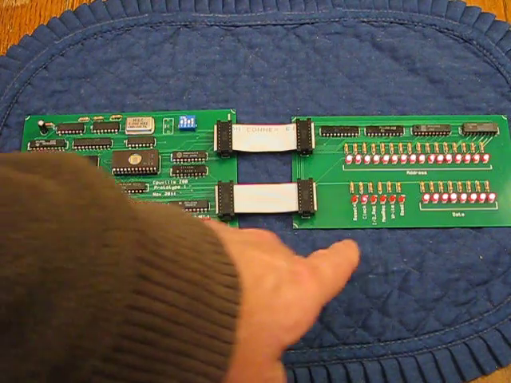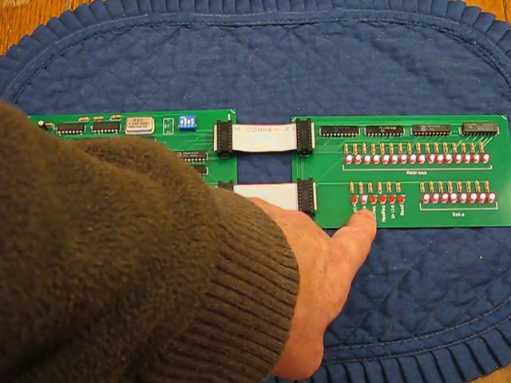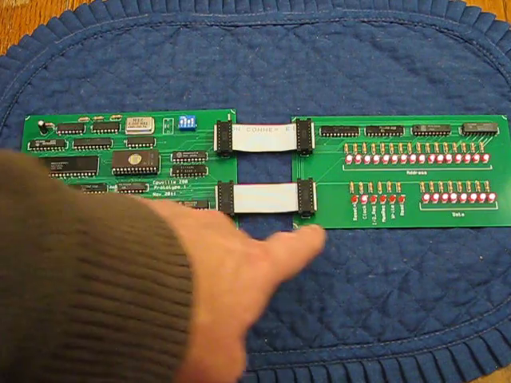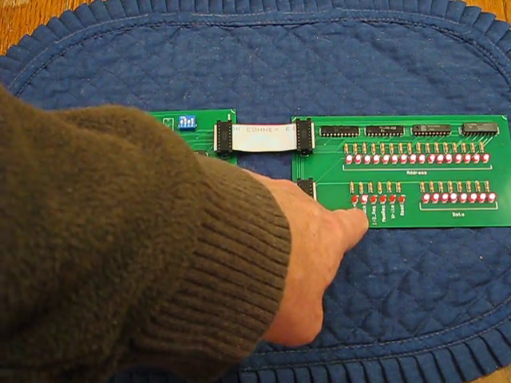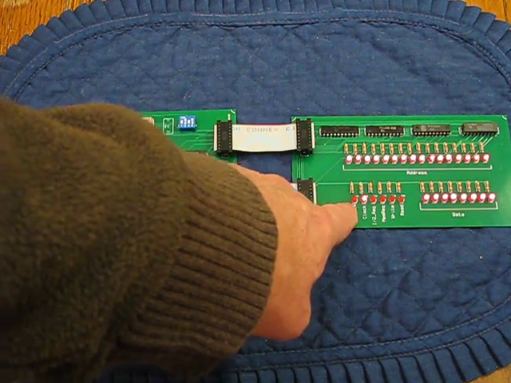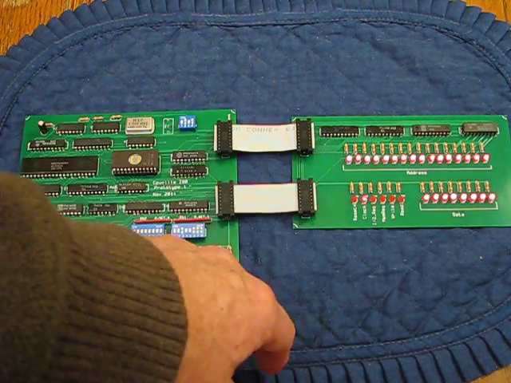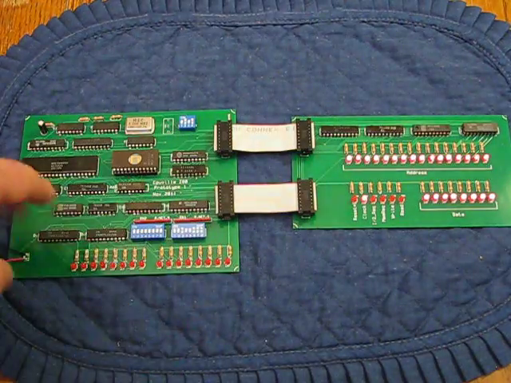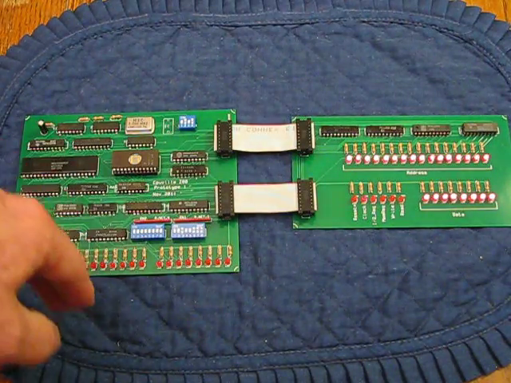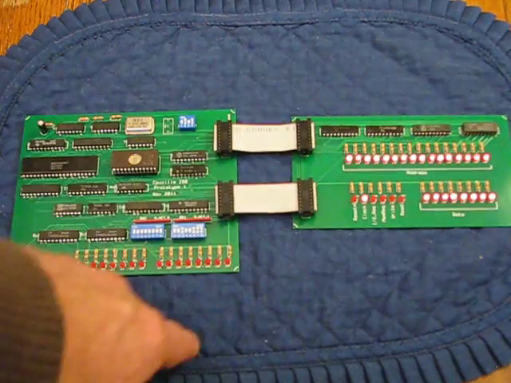Right now the slow clock is running. You can see it flashing. When the 2 megahertz clock is running, this is just a blur. And it's currently in reset. This is an active low signal, so when the light's off, that means it's in reset. This displays the address that's being put out by the CPU, and this displays what's on the data bus.